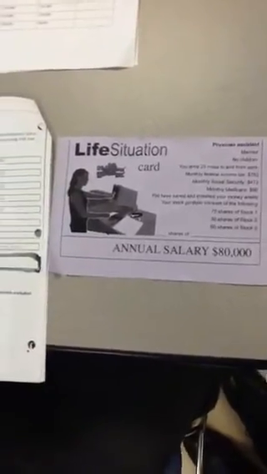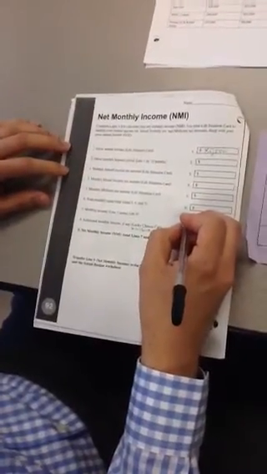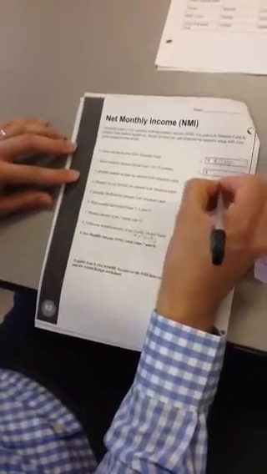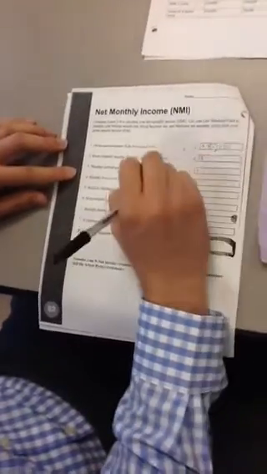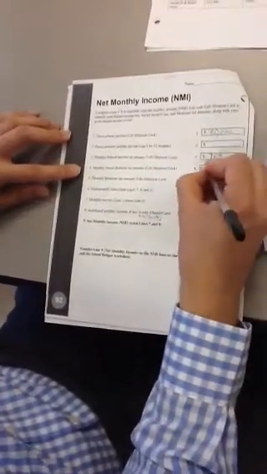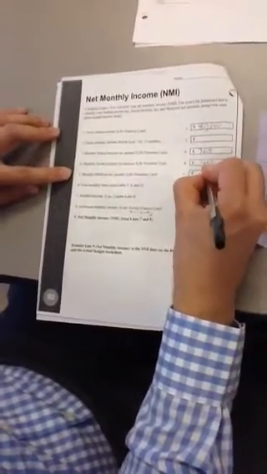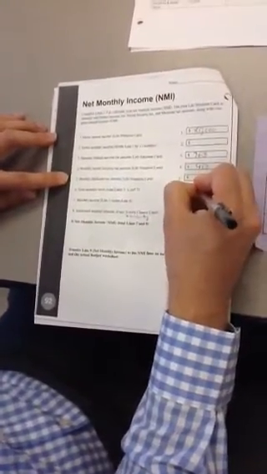So on page 92, you're going to fill this in. You're just going to transfer this here. So you're going to put down 80,000, which is what you make. Divide that by 12. Okay, so you're going to figure that out. Put that number divided by 12 down. You're also going to put down federal income, which is going to be 763 according to the sheet. Social Security will be 413. And Medicare is 96. You're going to add up these three.